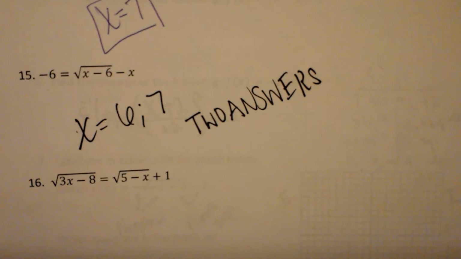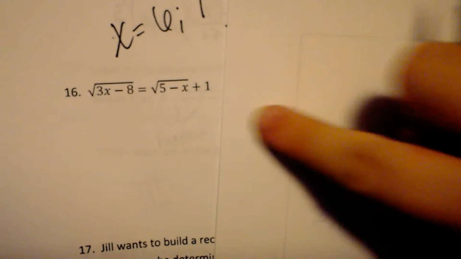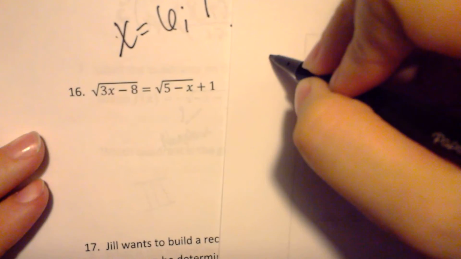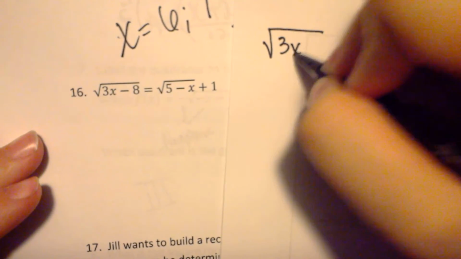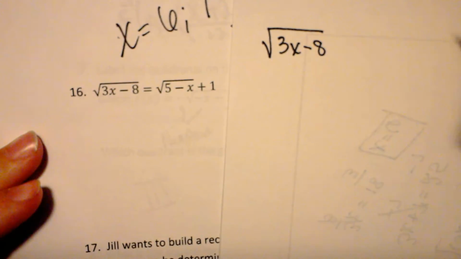There are two answers. So 16 is going to take some time. I can't isolate my square root on 16 since I have two square roots, and I'm adding 1. So when I square both sides, it gets messy. So I'm going to rewrite it.